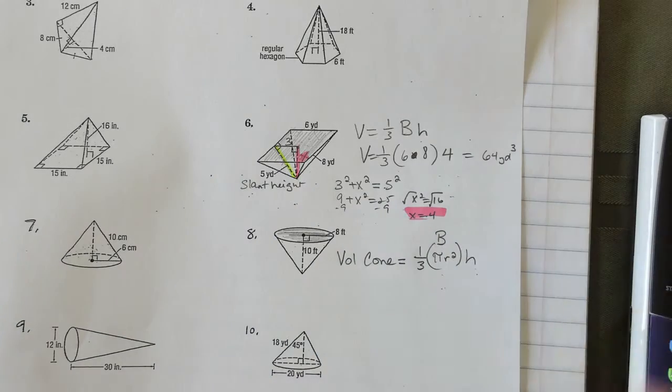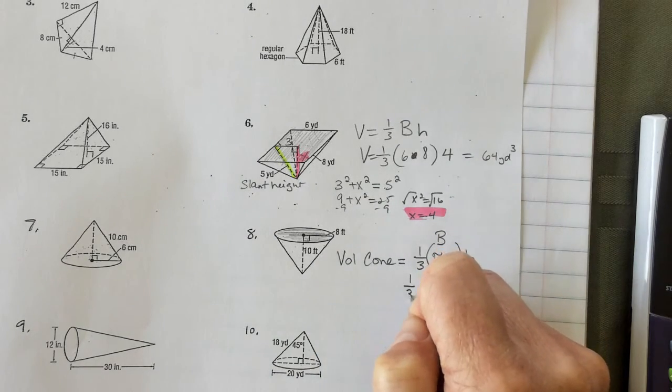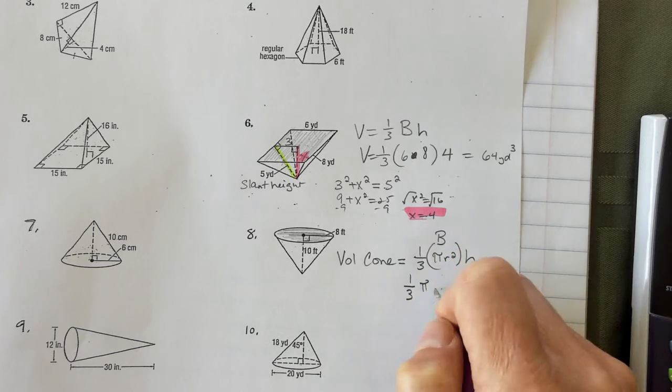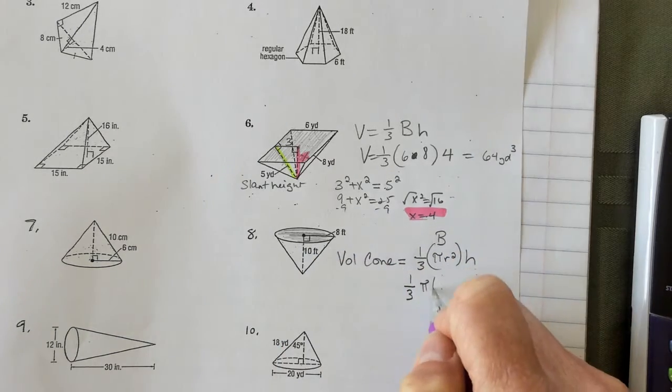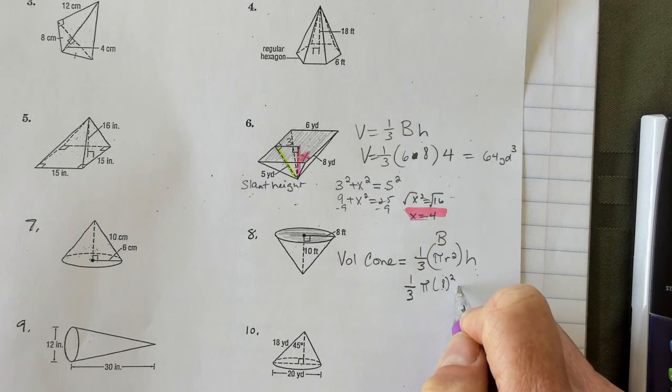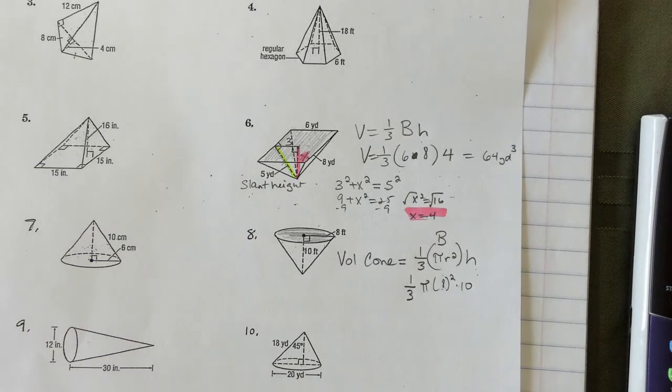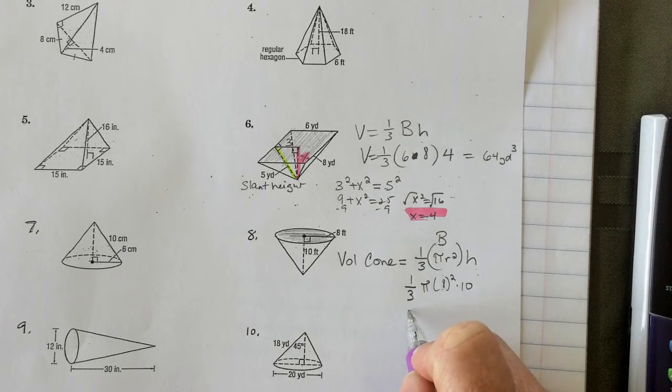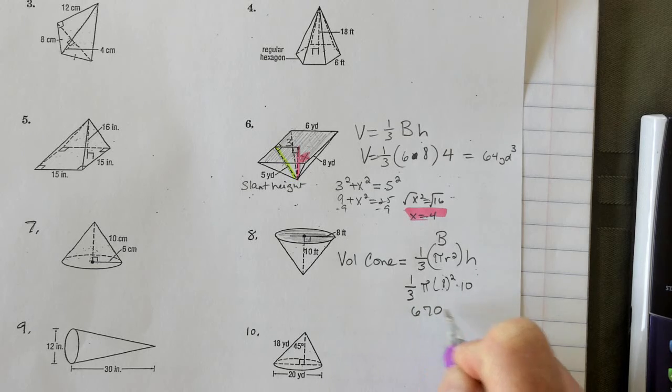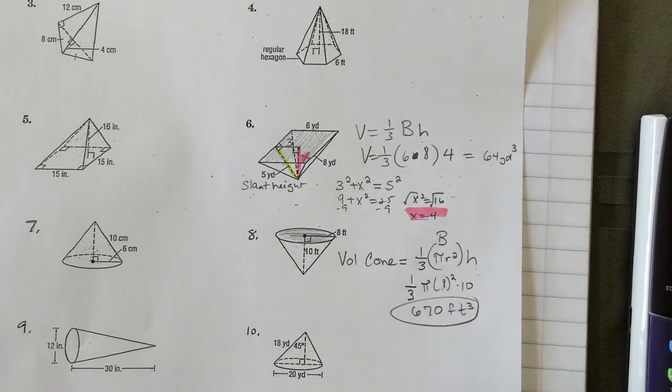So we're literally going to jump right through the hoops of this one. We're going to take 1/3 times pi, our radius is 8 squared, times our height of 10. I'm going to use 3.14 for pi. If you use your pi button on your calculator, you might get a slightly different answer in terms of our decimals. So we are looking at about, I'm just going to round it up to 670 feet cubed.